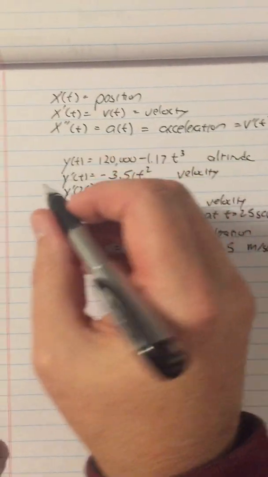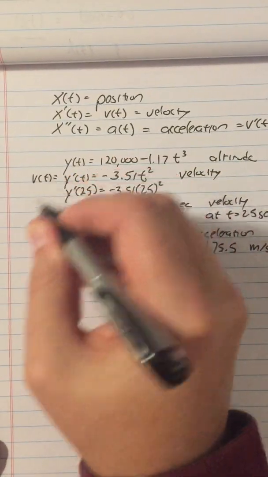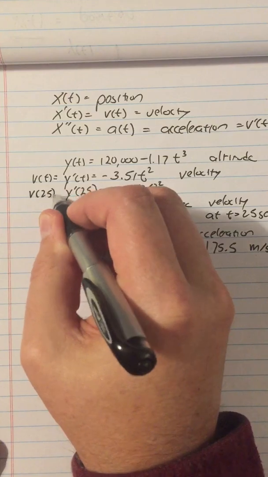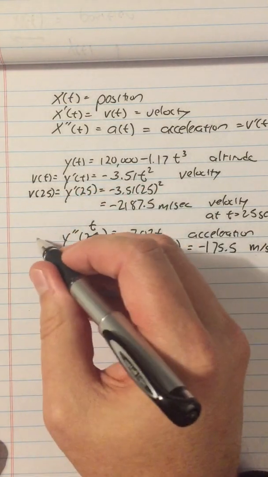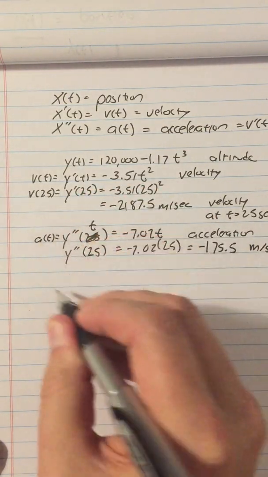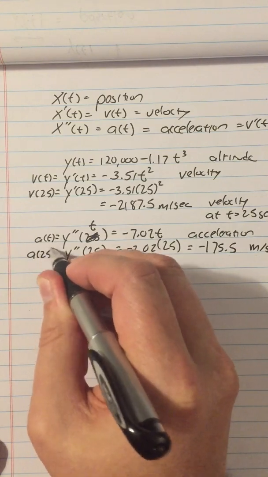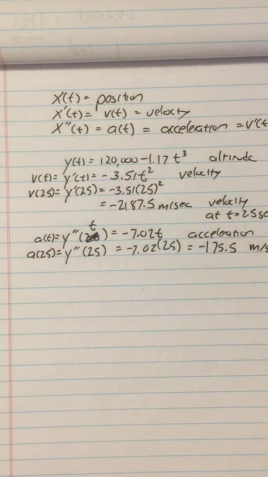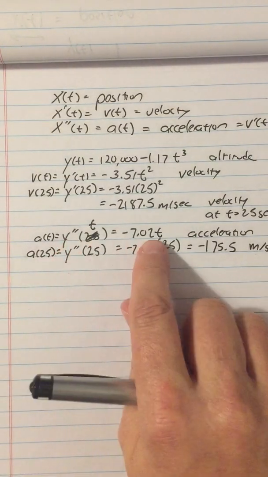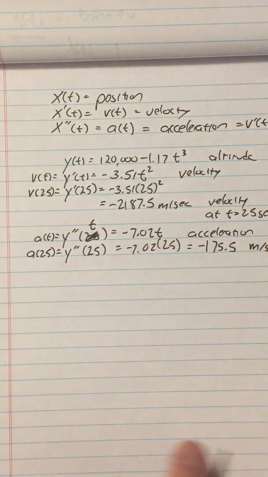We can call this v of t, we can call this v of 25, we can call this a of t, we can call this a of 25, and those are all different ways to express velocity and acceleration at any time t and at a specific time t.